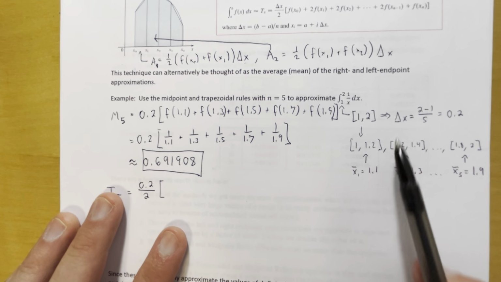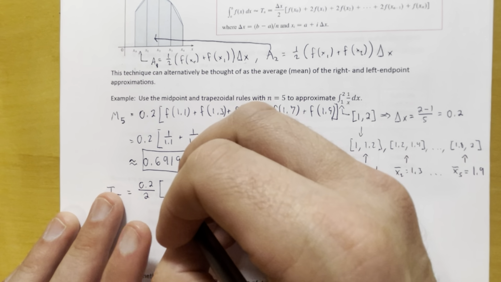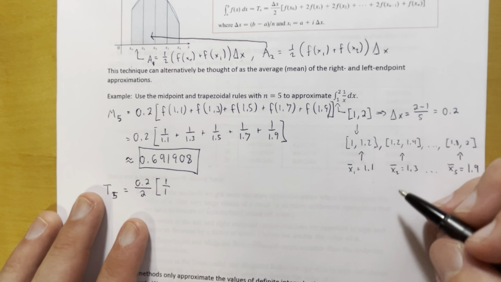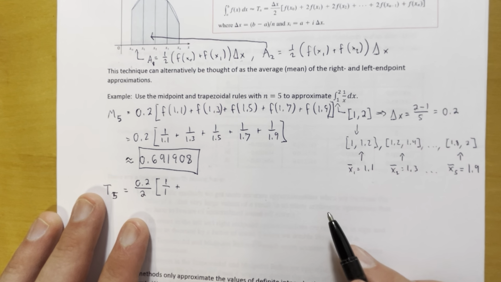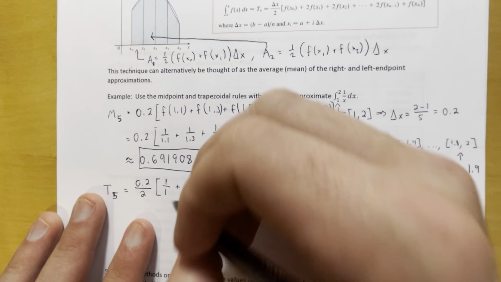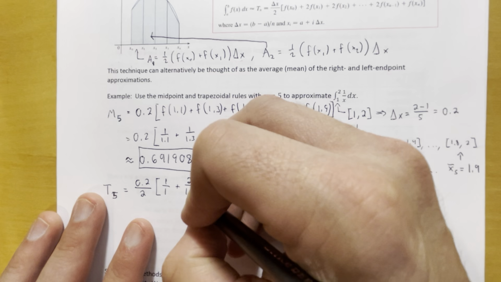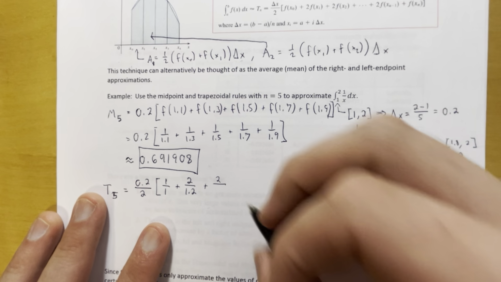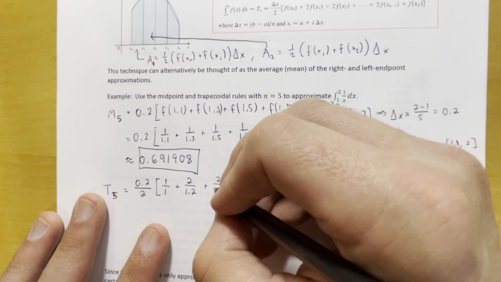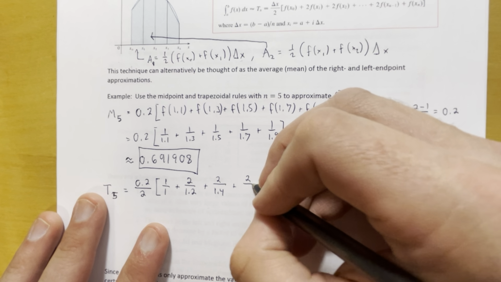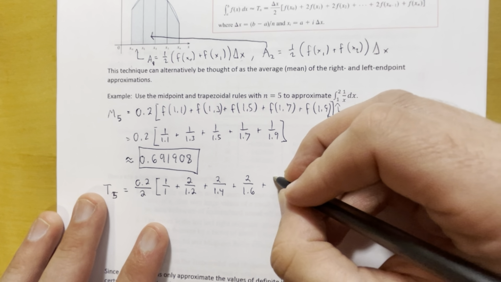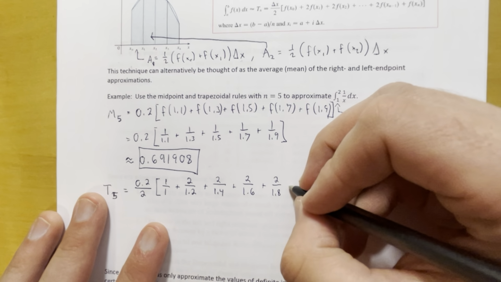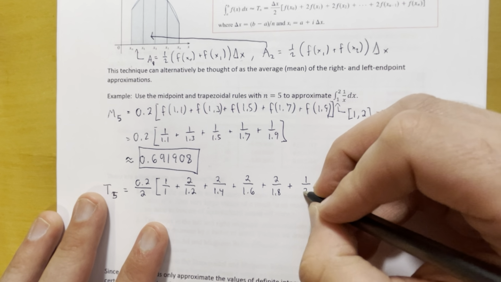So if I look at my subintervals here, my first endpoint is 1. I'm going to have f of 1 there, which remember that's the same thing as 1 over 1 for the function we're using. Then I'm going to have plus 2 times 1 over my next endpoint, or 2 over 1.2. And then 2 times 1 over my next endpoint, which is 1.4. And you can see the pattern kind of continuing here, 2 over 1.6, 2 over 1.8. And that's going to take me to my last endpoint, which is just a 2, but I don't double that last one, 1 over 2.